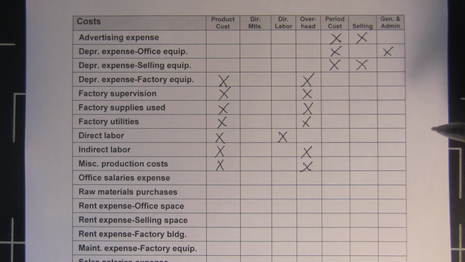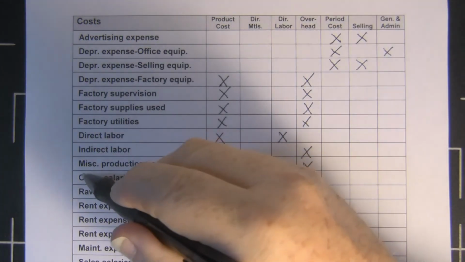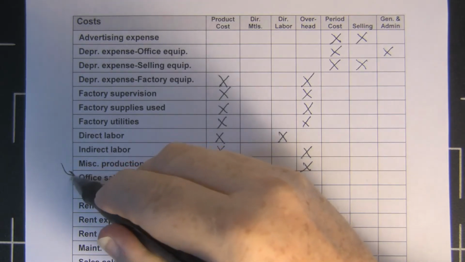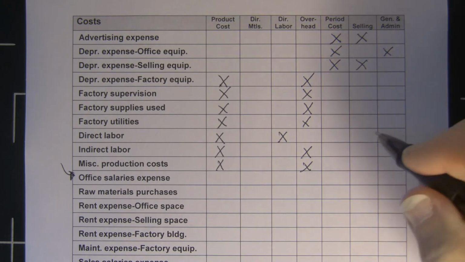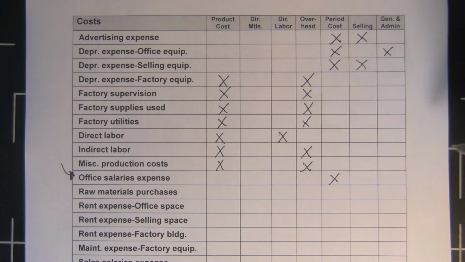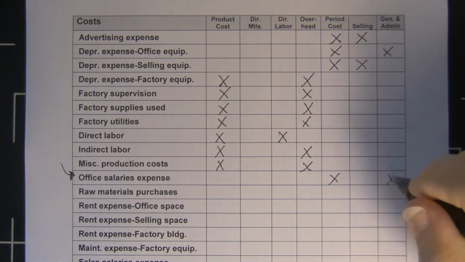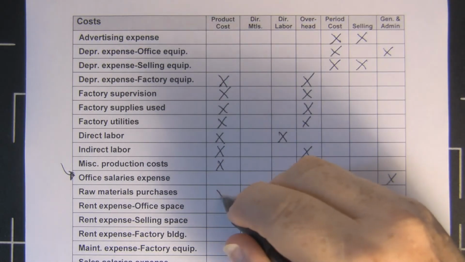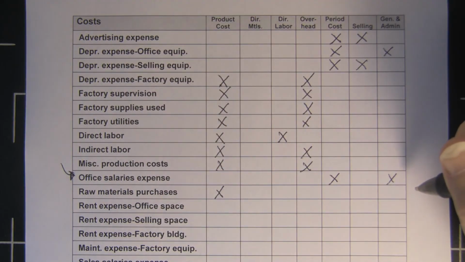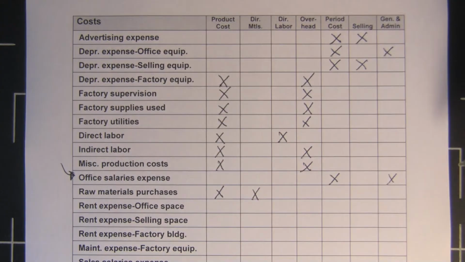Okay, now we have office salaries expense, and I need to draw your attention to the word office. Why are the people in the office? Because they don't know how to make whatever you're making. So that's a period cost. And that would be general and administrative. Raw materials purchased. Raw materials purchased, that is what goes into your product, and that would be direct materials.